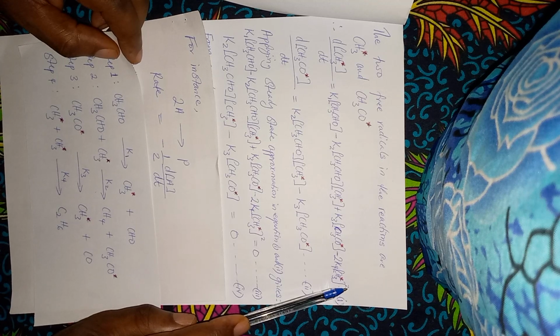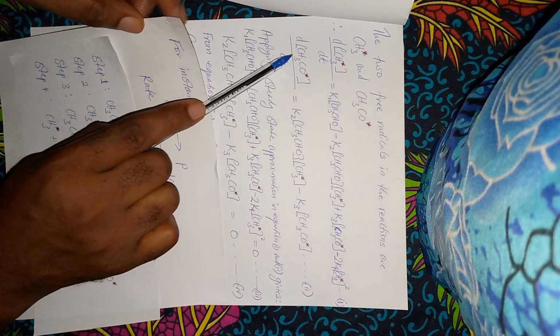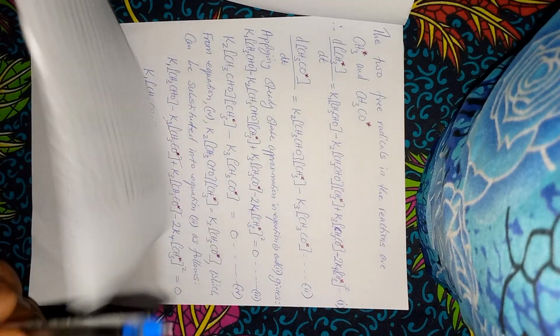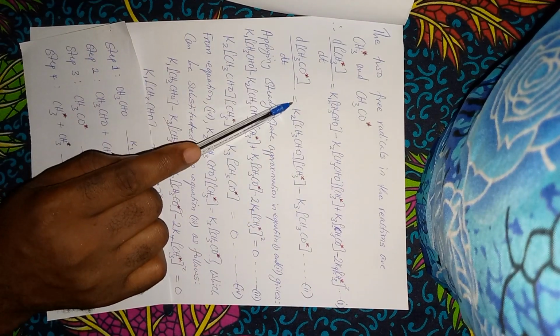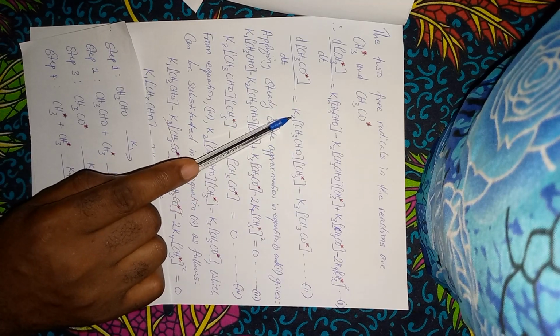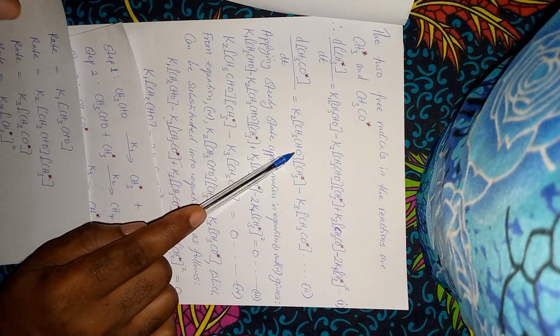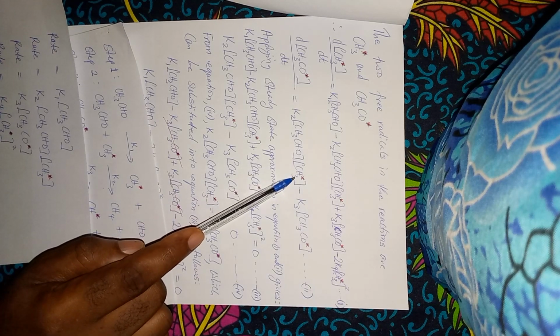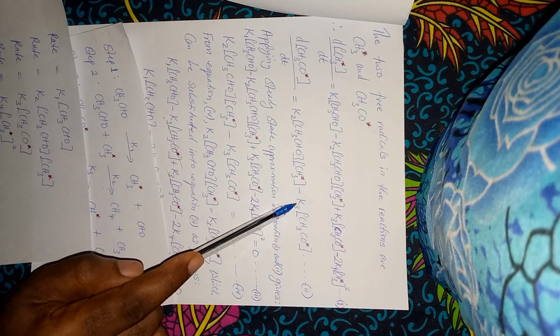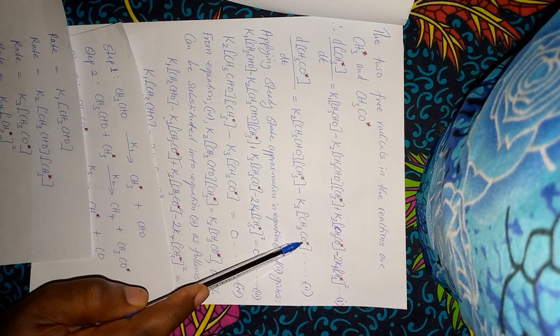Then for free radical CH3CO, the rate is equal to K2 in bracket CH3CHO in bracket free radical CH3 minus K3 in bracket free radical CH3CO.